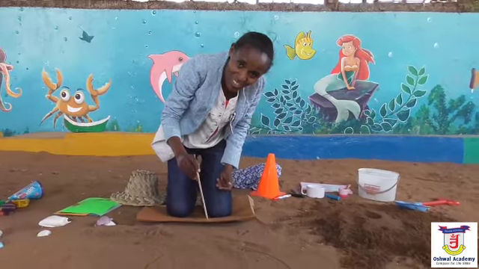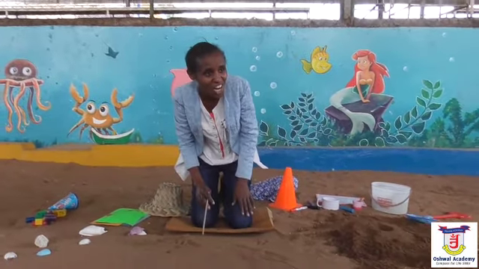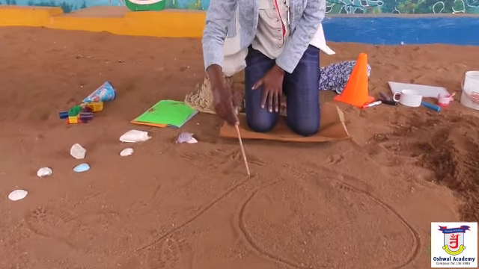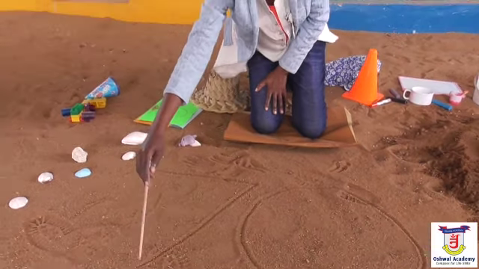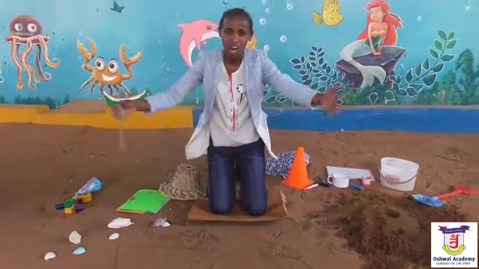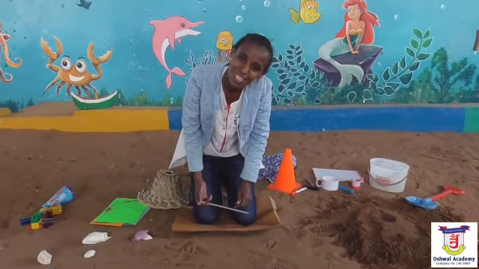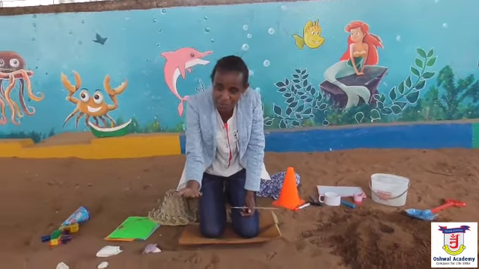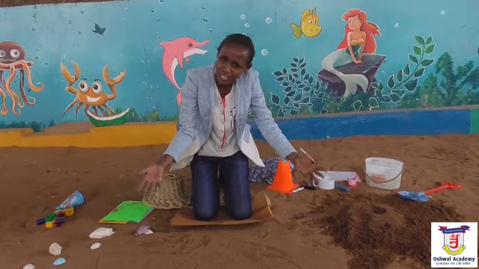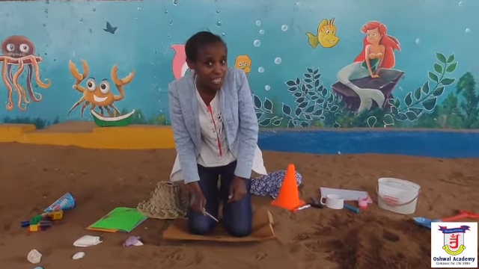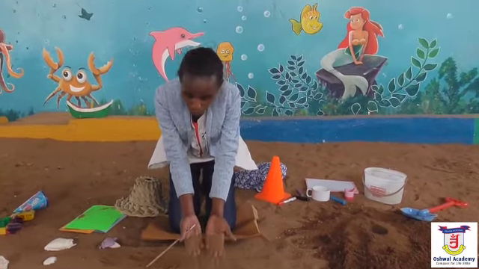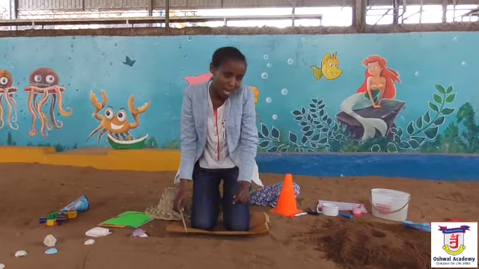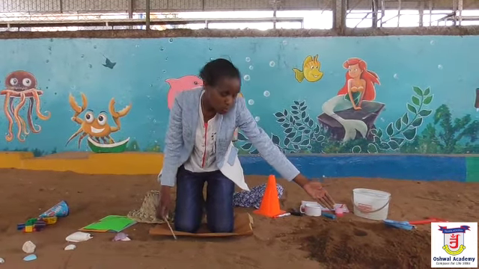What else do you think we can draw? Wow, triangle. You can come here, get a stick and draw your triangle shape. Wow, these are all the activities we can do on the sand soil, the dry one. So whenever you get sand soil at your home or on the beach, you can use it to draw because it is dry.